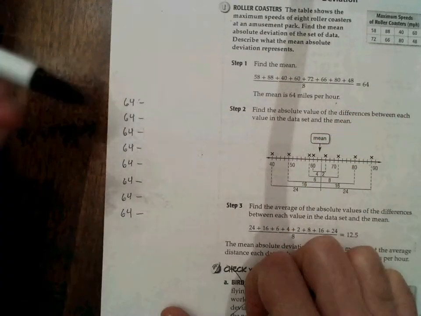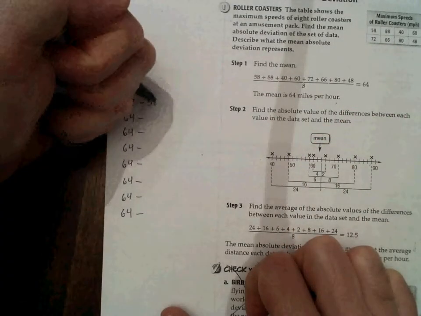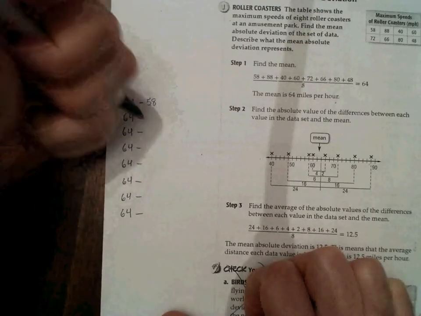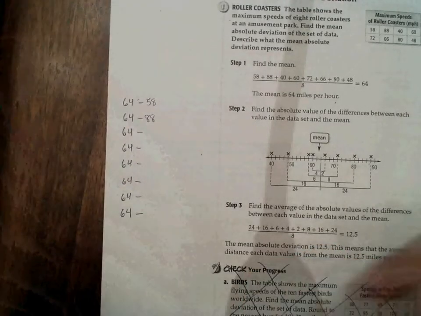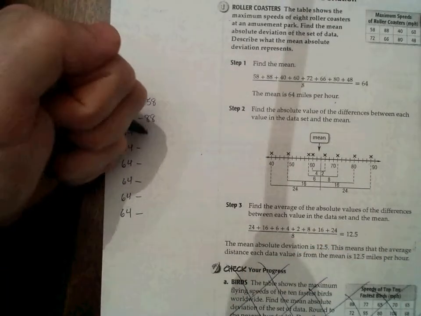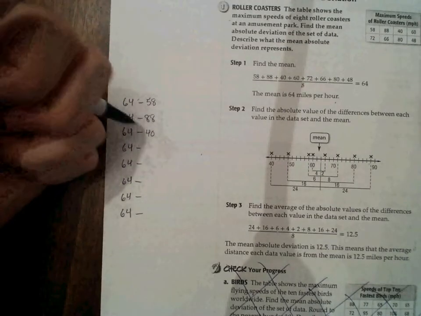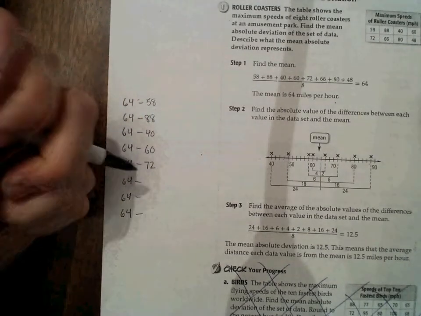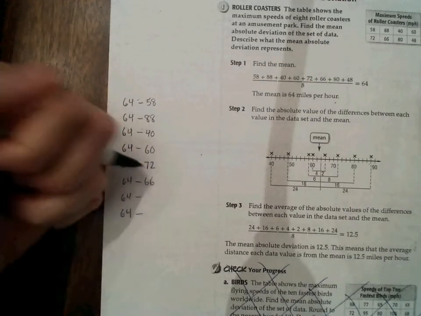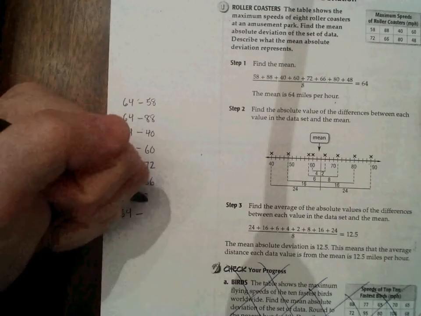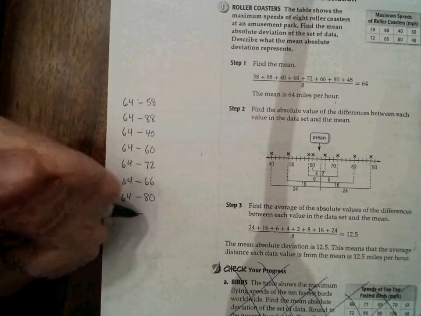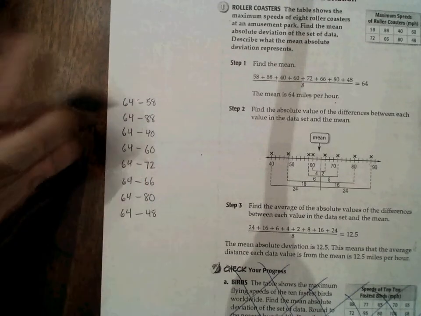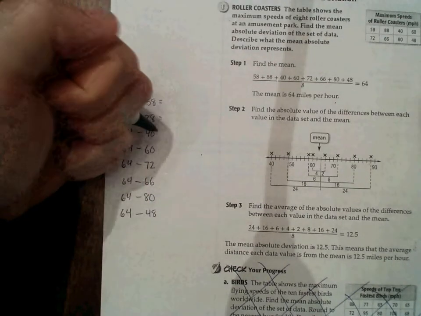So minus 58, minus 88, minus 40, minus 60. Next number is 72. Then we have 66. Then we have 80. And finally 48. Put my little equal signs.